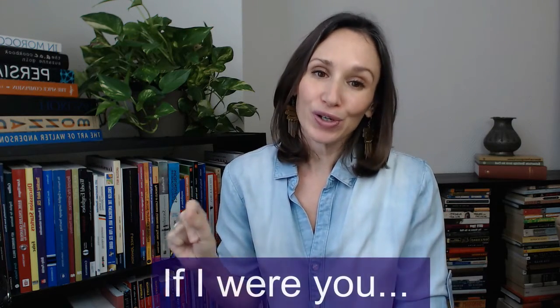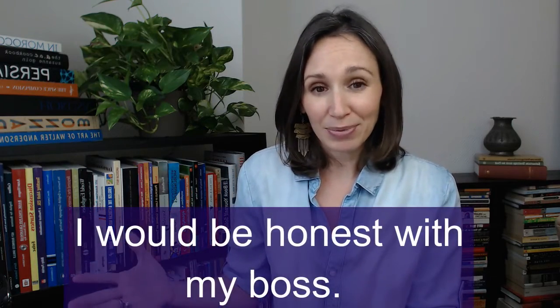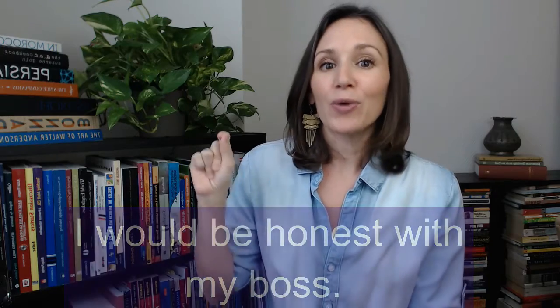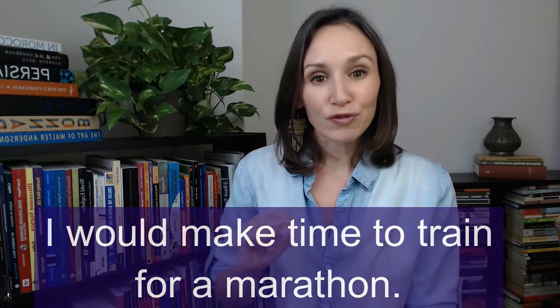The second one is super simple. All you need are 4 simple words. If I were you. If I were you, I would just be honest with your boss about what happened. If I were you, I would make time to train for that marathon. Those 4 simple words set up the ability to give advice, and we're using the second conditional.